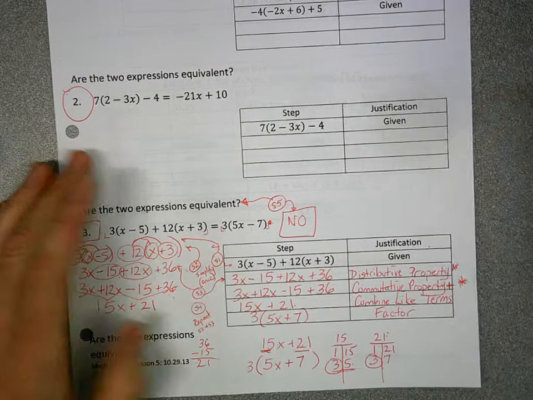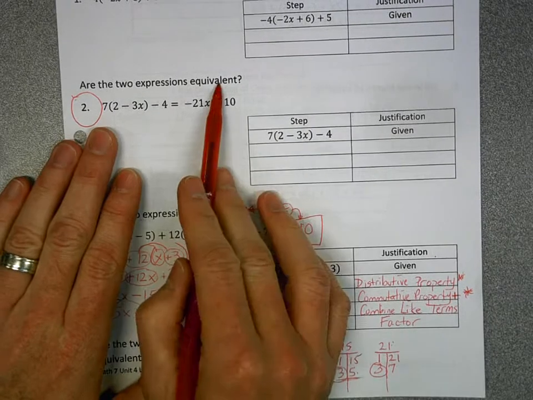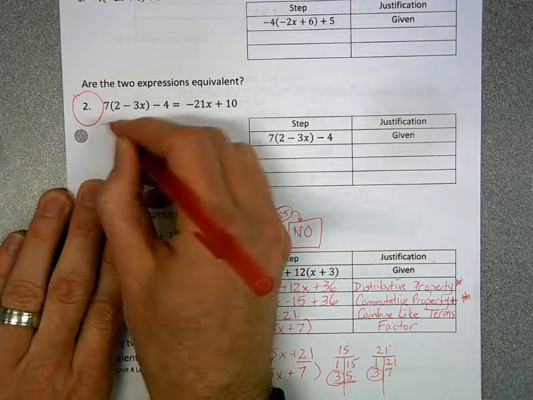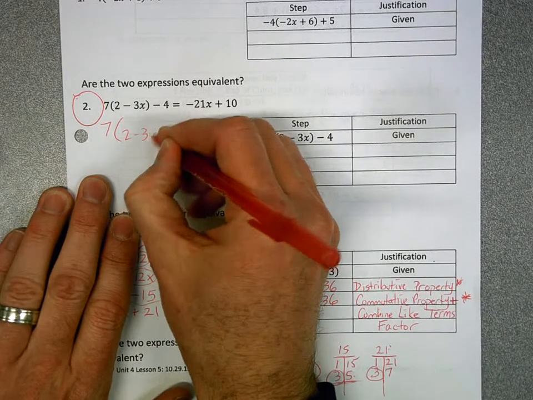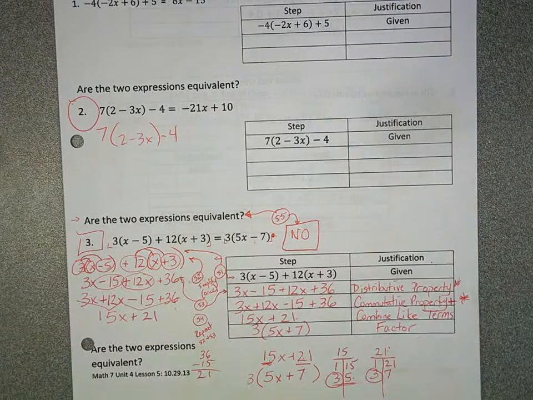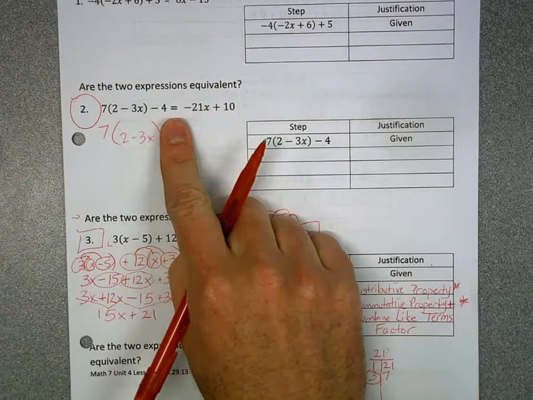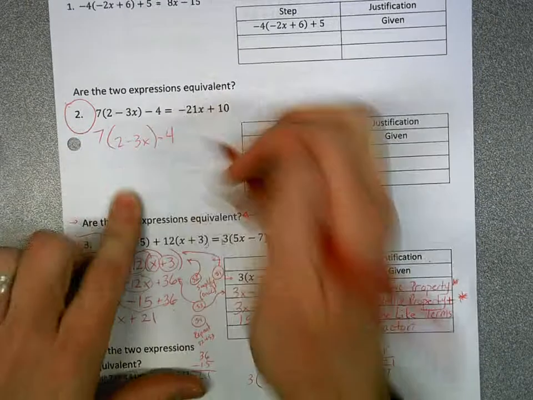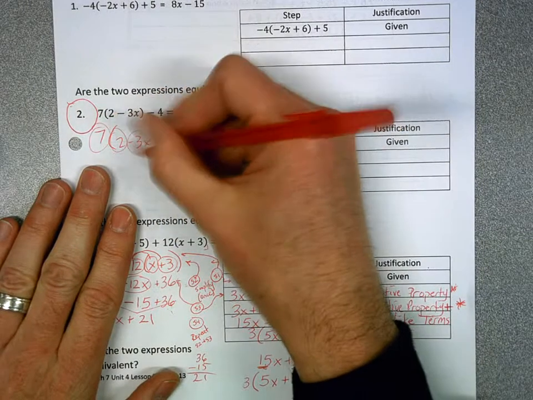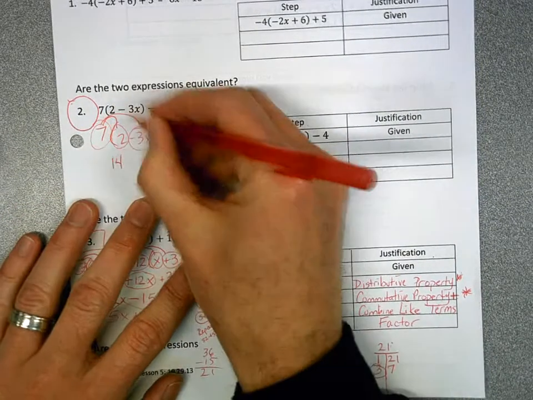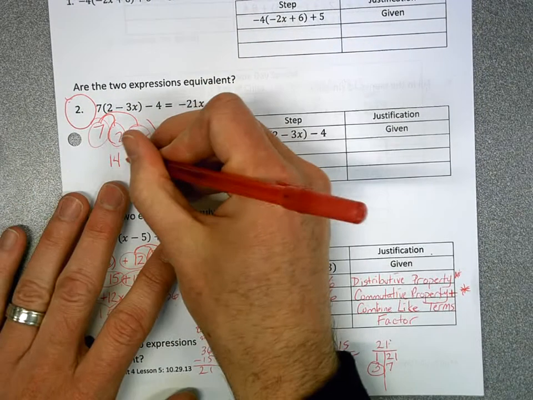So here we go. We have 2 expressions, and I'm going to rewrite this one over here: 7 times 2 minus 3x minus 4. When I look at this, I'm thinking parentheses, like terms, they're both there. However, you always get rid of the parentheses first. Use your distributive property. I'm going to multiply 7 with what's inside the parentheses, a 2 and a negative 3x. So 7 times 2 is 14, and 7 times a negative 3x is negative 21x.